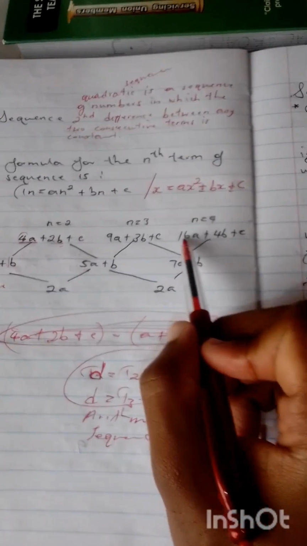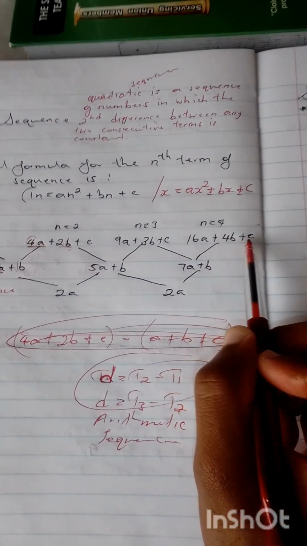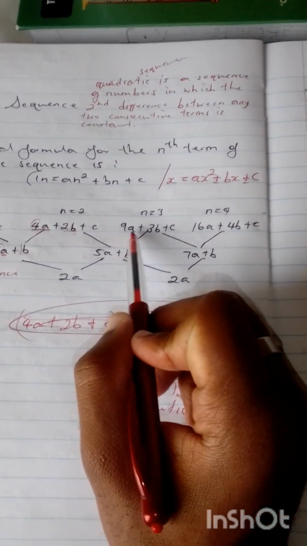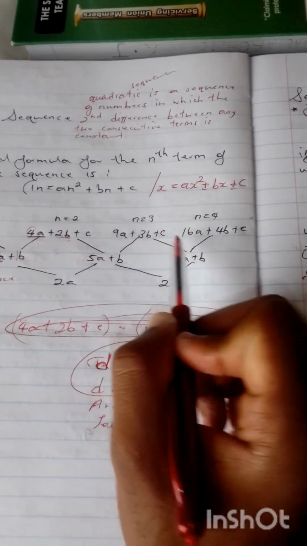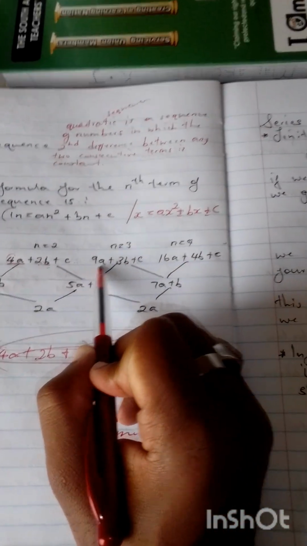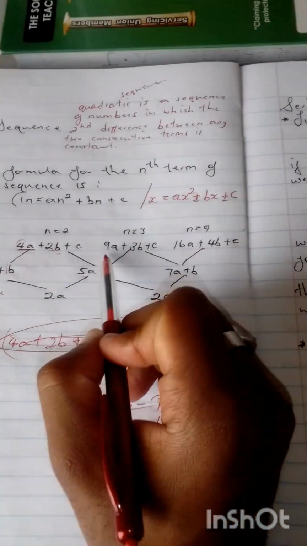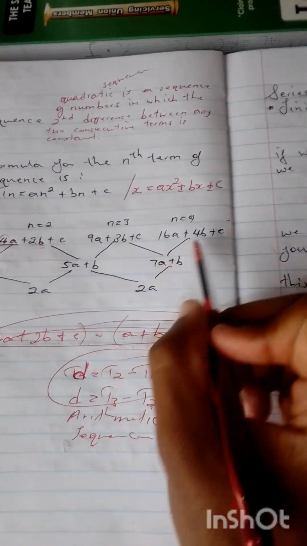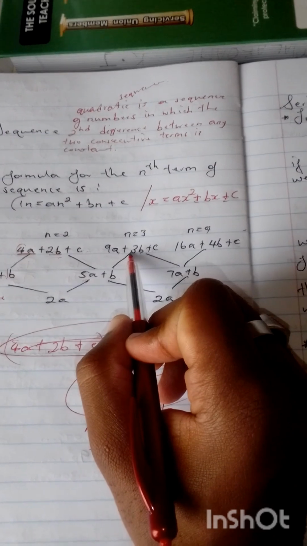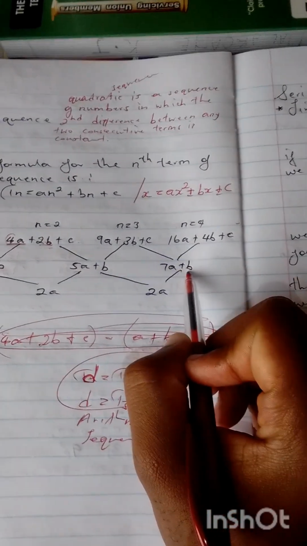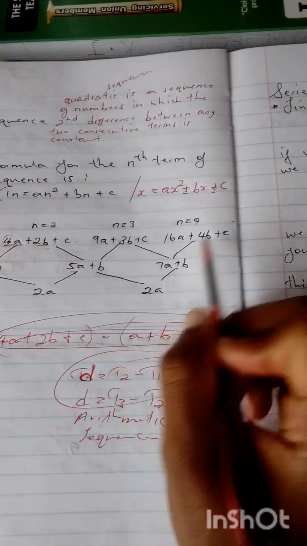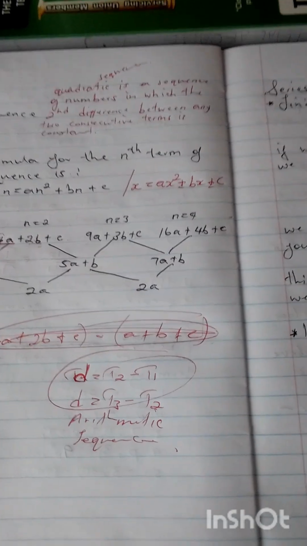Now we get to this one, 16a plus 4b plus c. We're going to subtract 9a plus 3b plus c. Now, 16a minus 9a is 7a. Then 4b minus 3b is b. You're left with only one, right? c minus c is nothing.